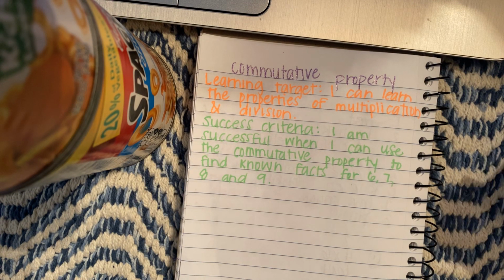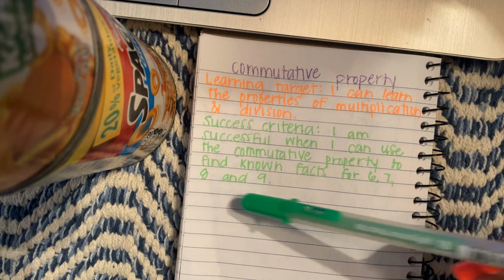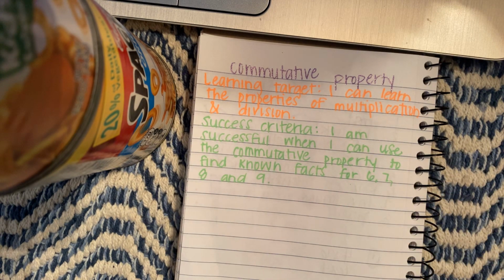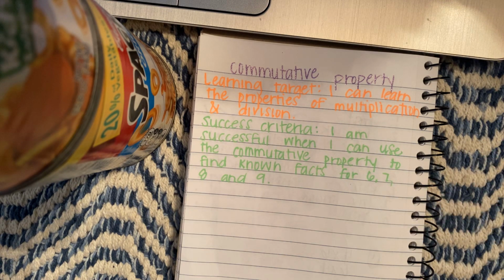And then for our success criteria today here in the green, I am successful when I can use the commutative property to find known facts for 6, 7, 8, and 9. So basically we're just doing multiplication facts that have the bigger numbers in it, 6, 7, 8, and 9.